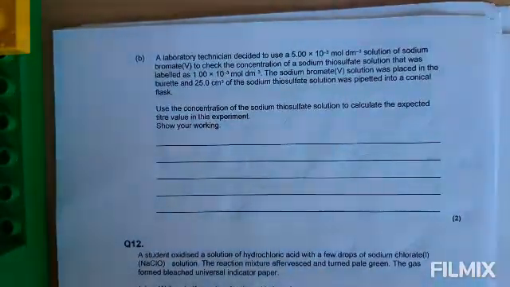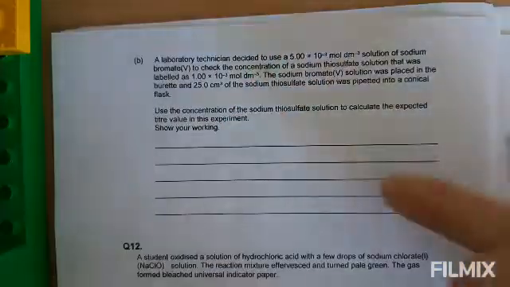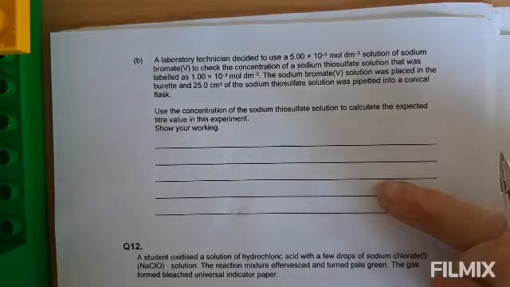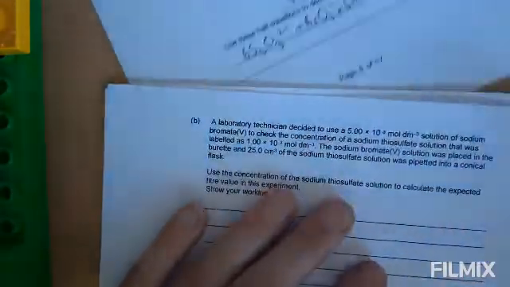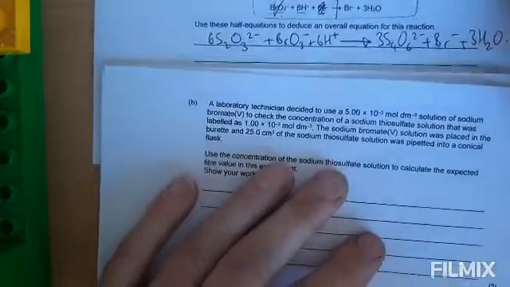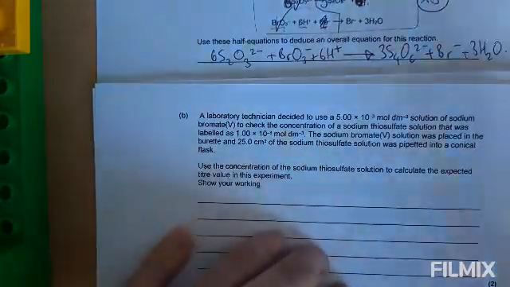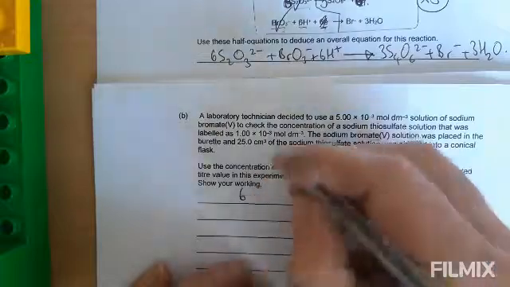Because I haven't prepared myself for these questions, I'm going to come back to the calculations. You're probably all at home thinking, that's the one I wanted him to go through. A laboratory technician decided to use... Oh, you know what? It looks fine. I'm going to do it now. My calculator's on my phone, and my phone is recording this. I'll do what I can. You might have to finish it off.